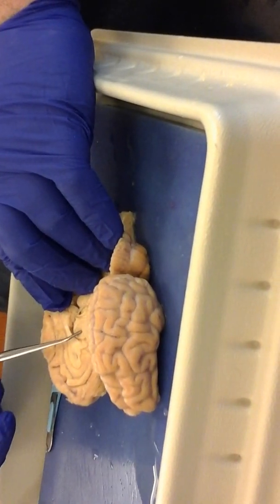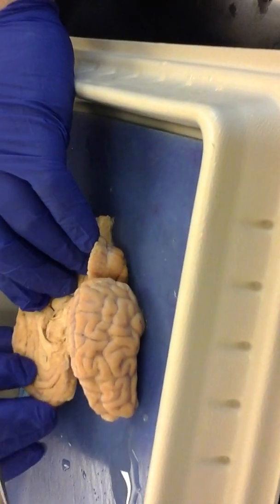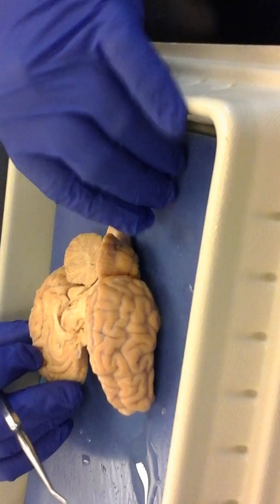This rounded structure, I call it a baby scallop. The rounded structure is the thalamus.